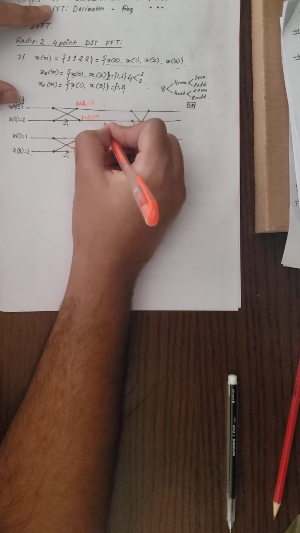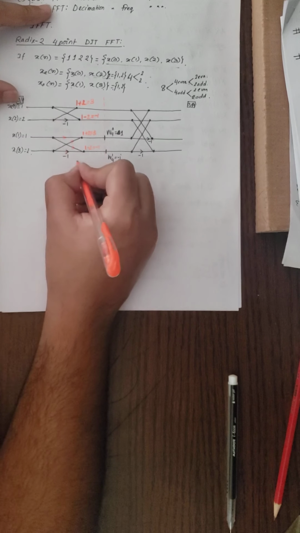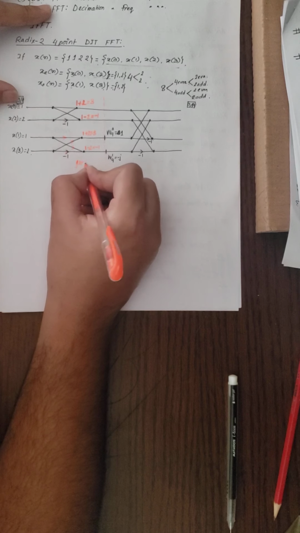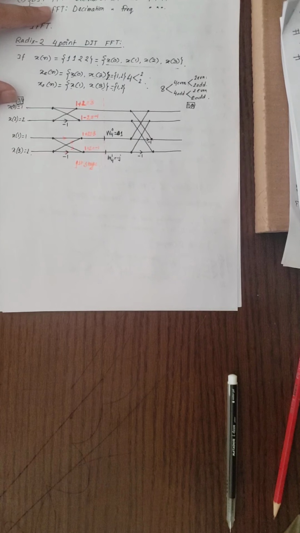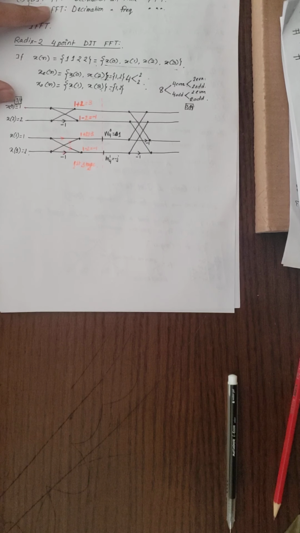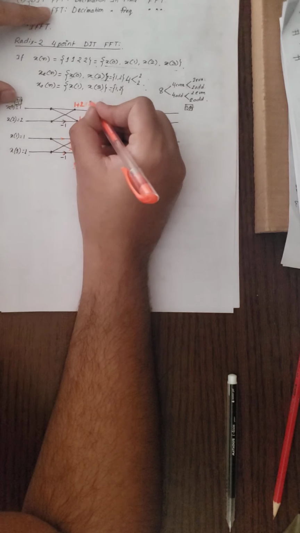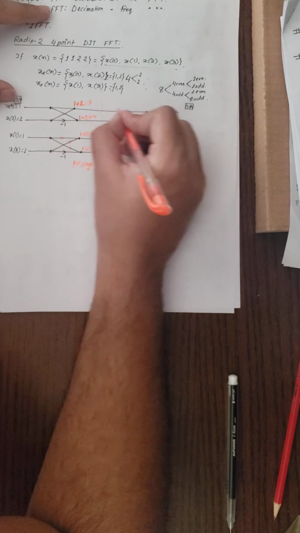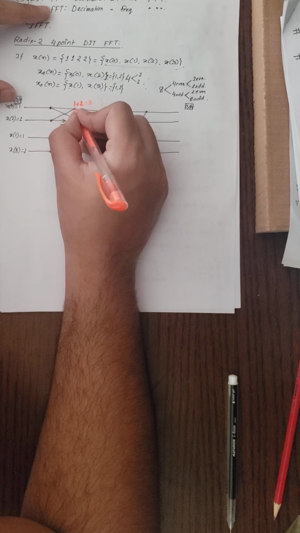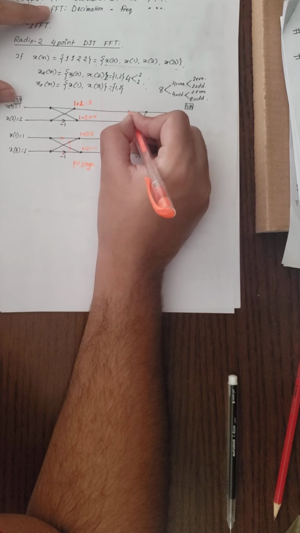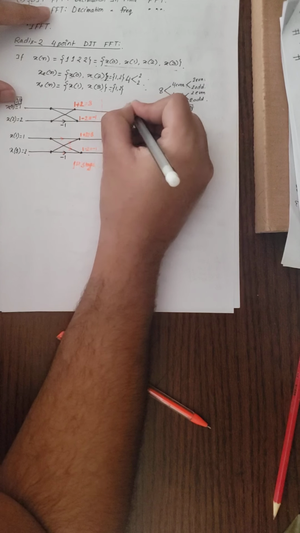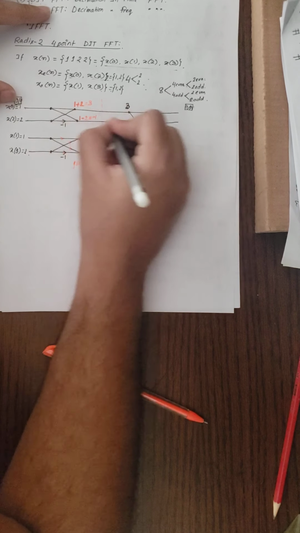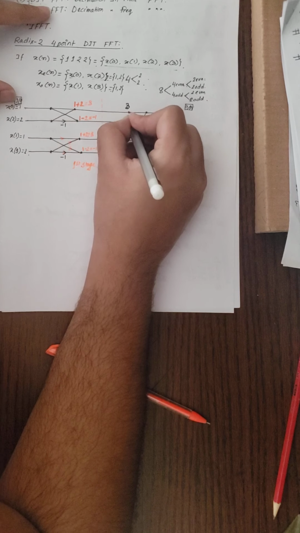So this is our first stage. In the second stage, this value of 3, in between this point and this point there are no multiplying factors, so this value will carry over as 3. Same goes for this value, which will carry over here as 1.